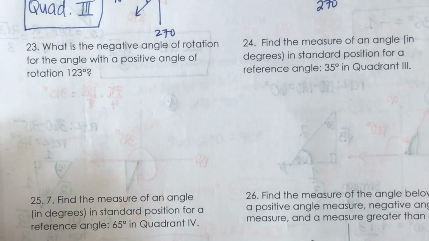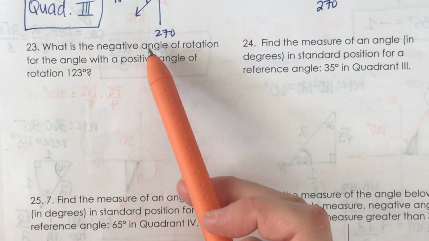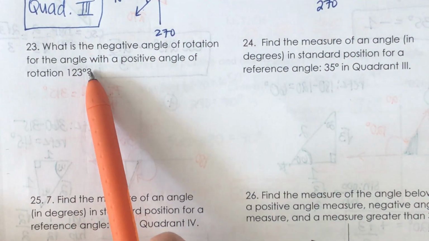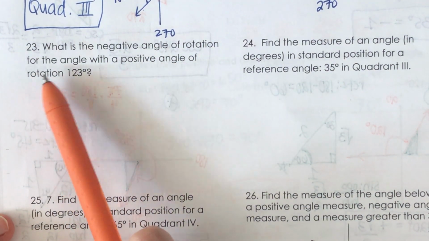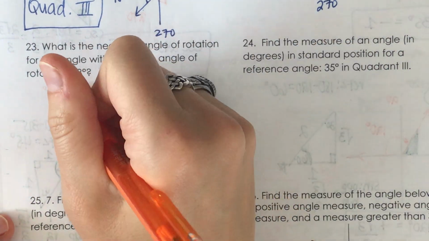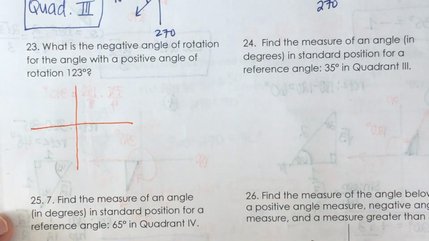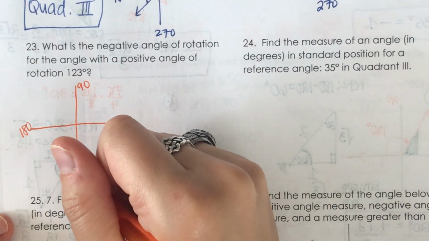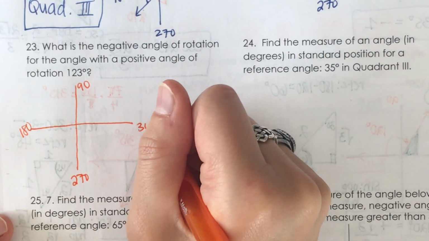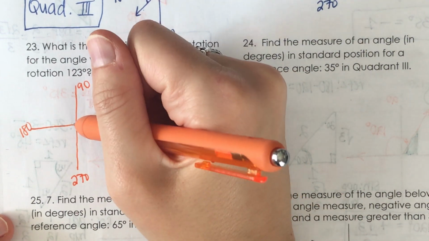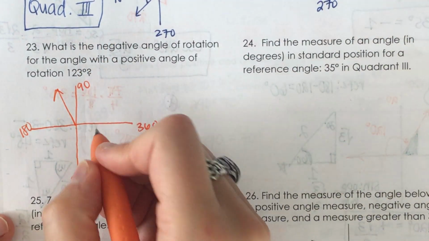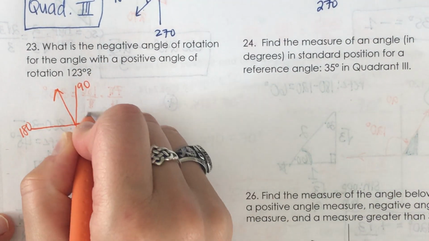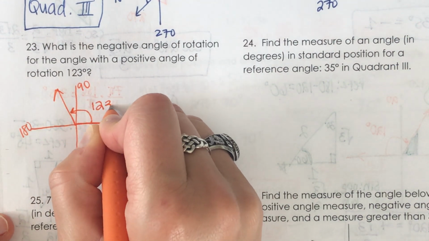Same thing for number 23. What's the negative angle of rotation for an angle with a positive angle of rotation 123 degrees? So it's the same sort of thing. I'm going to draw a quick sketch. 270, 360. Okay. So it's past the 90. It's somewhere over here. This is my positive 123 degrees.